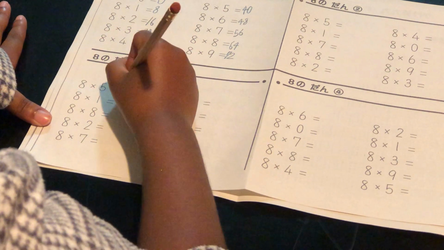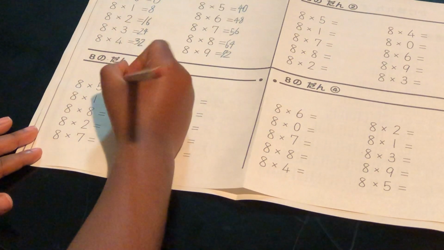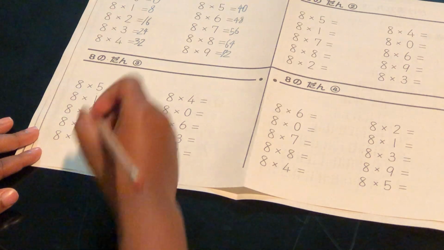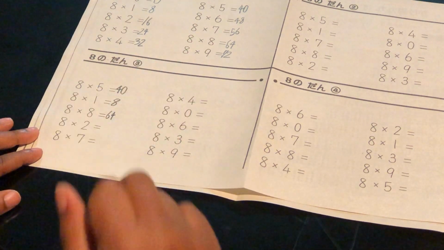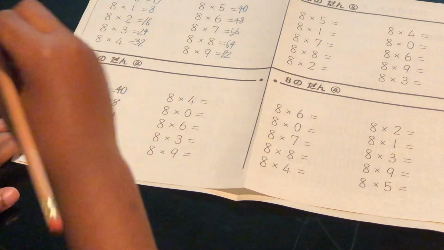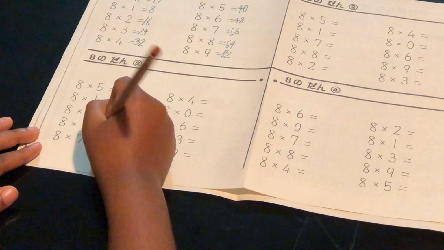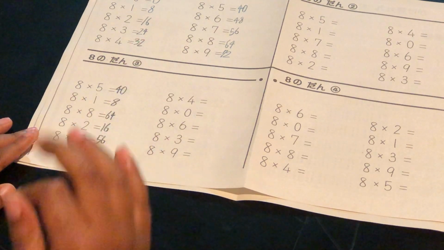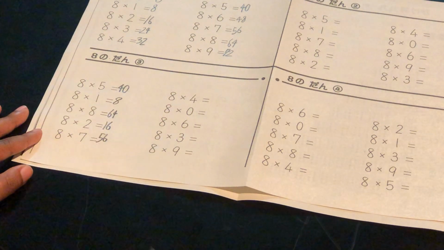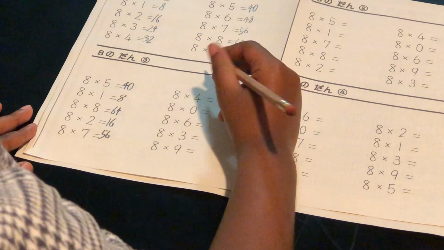You're correct. 40. 8 times 1? Anybody knows that. And you're correct too. 8. 8 times 8? 64. Right again. 8 times 2? 16. You are so amazing at this. 8 times 7? 56. That's so amazing of you to figure out from 8 times 5 to 8 times 7. 5 more questions to go on this part. 8 times 4?